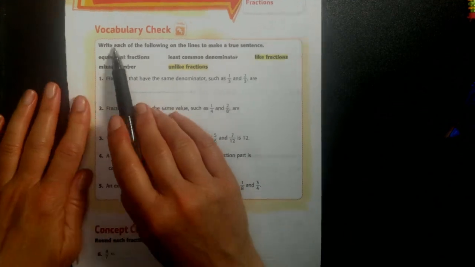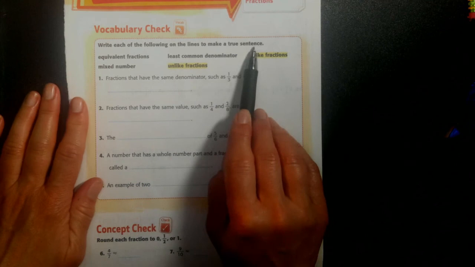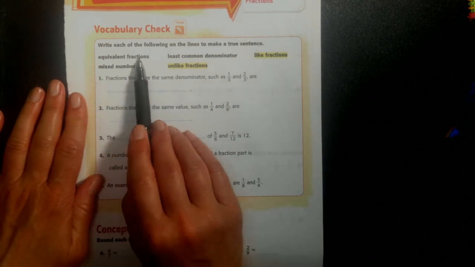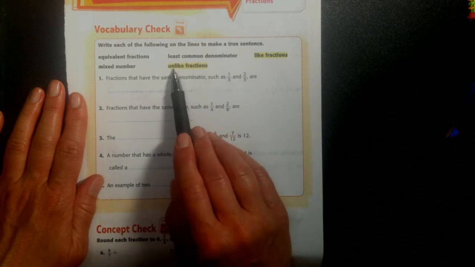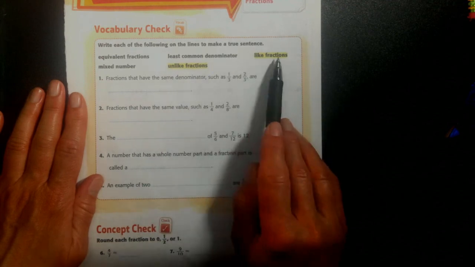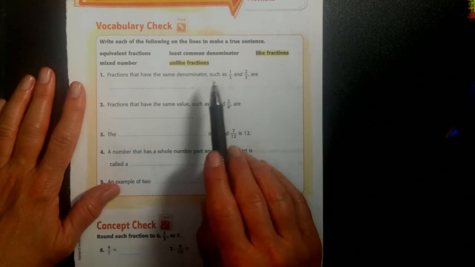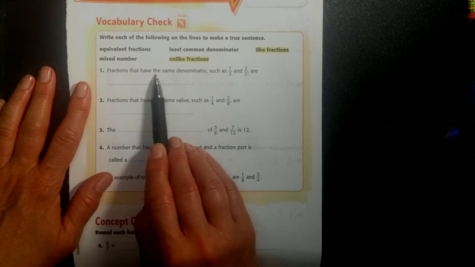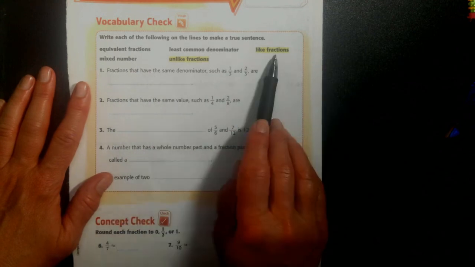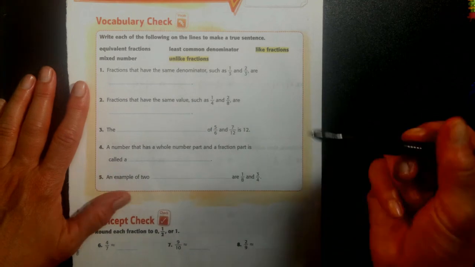First part, write each of the following on the lines to make a true sentence. Here are my words: equivalent fractions, mixed number, least common denominator, unlike fractions, and like fractions. They're just words from this chapter that we use. Like fractions and unlike fractions.